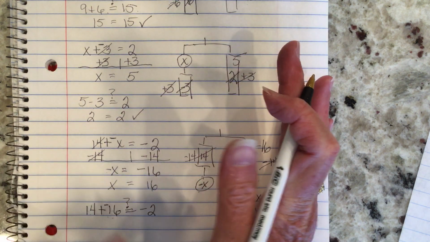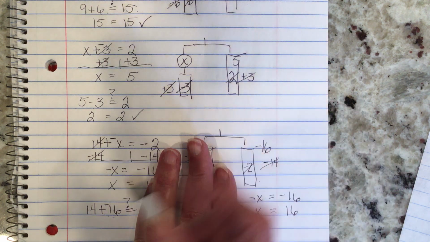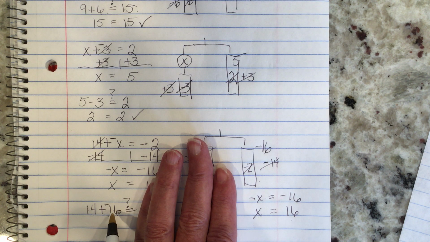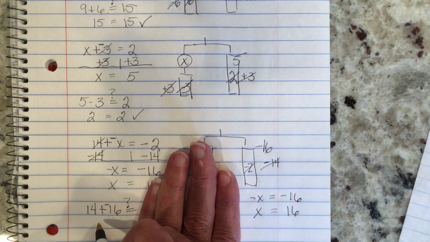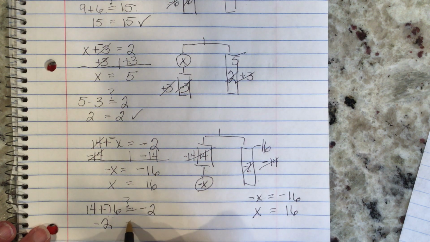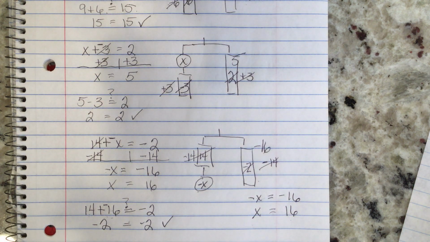Now I'm ignoring the right-hand side right now. I'm only solving this left-hand side. Signs are different, so I'm going to cancel or subtract. 16 minus 14 is 2, and there are more negatives than there are positives, so I get negative 2 on that side. And is that what I needed? It sure enough is. So I have done the problem correctly.